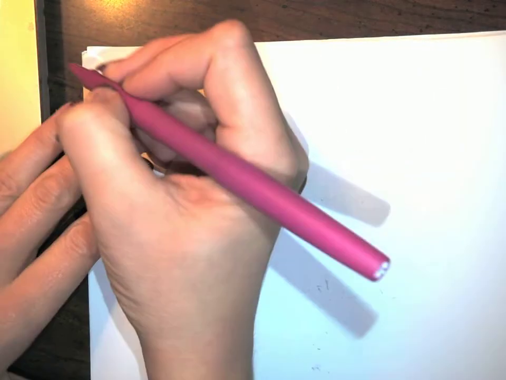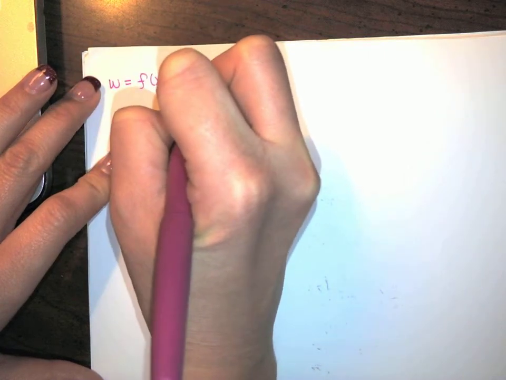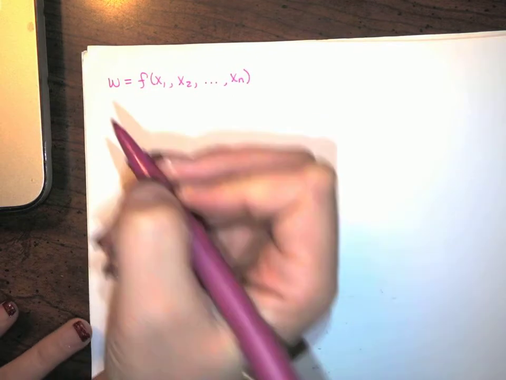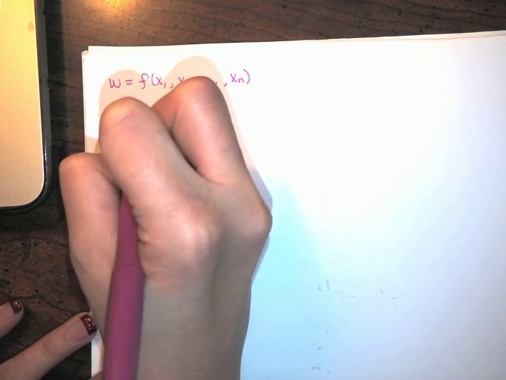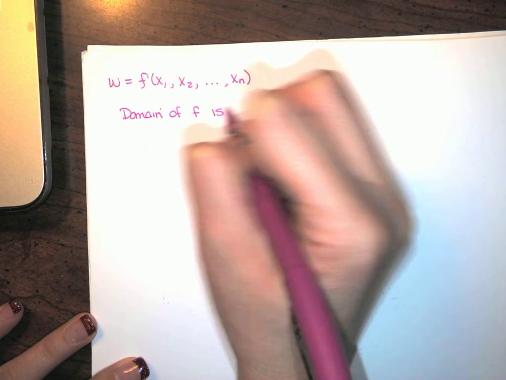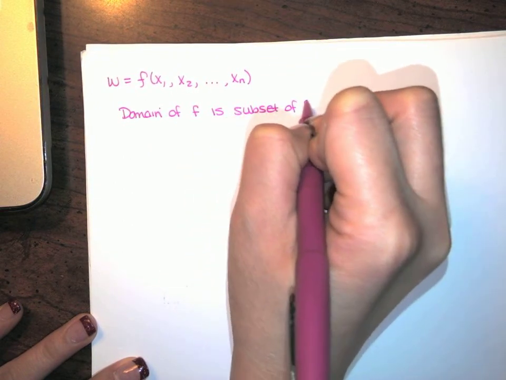Okay. So more about functions of several variables. If I have w equals f of x sub 1 through x sub n, the domain of f is a subset of Rn.